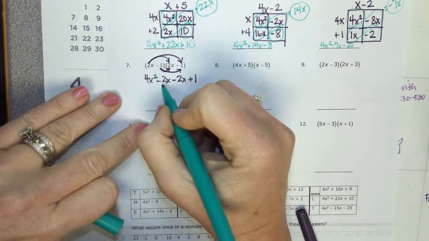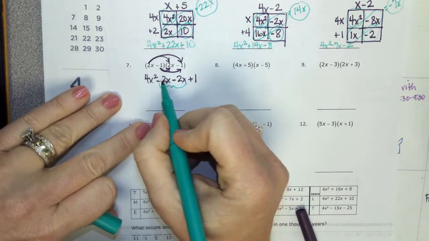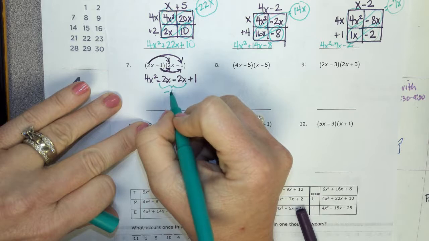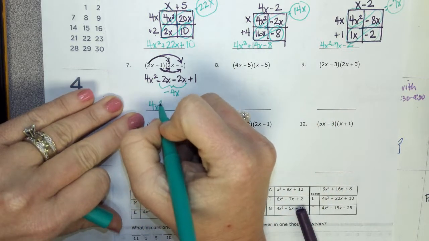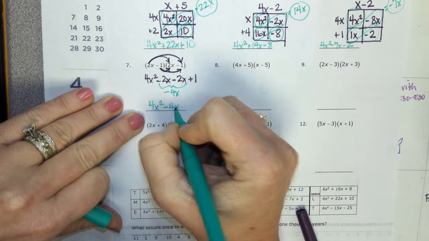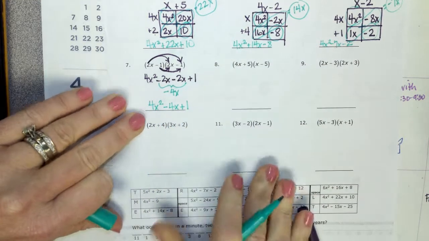Okay, so I'm going to combine my like terms here. So negative 2x minus 2x gives me a negative 4x. So therefore my product would be 4x squared minus 4x plus 1.